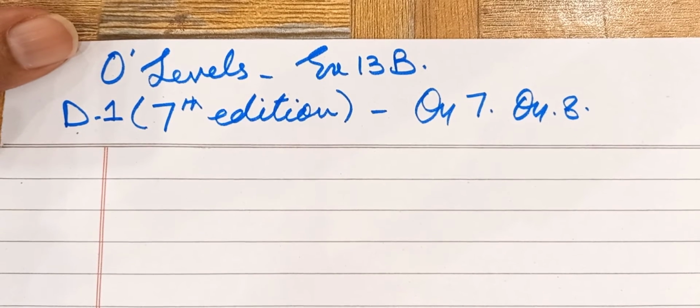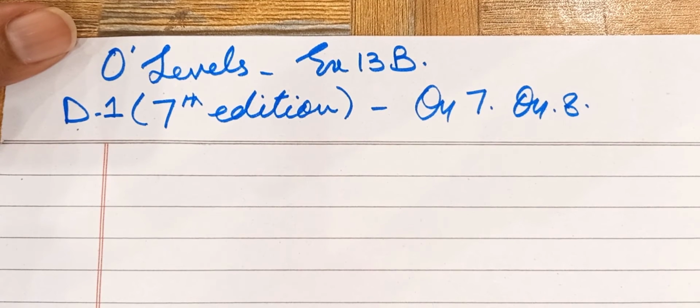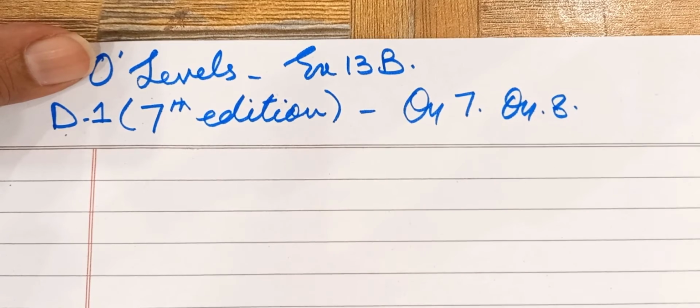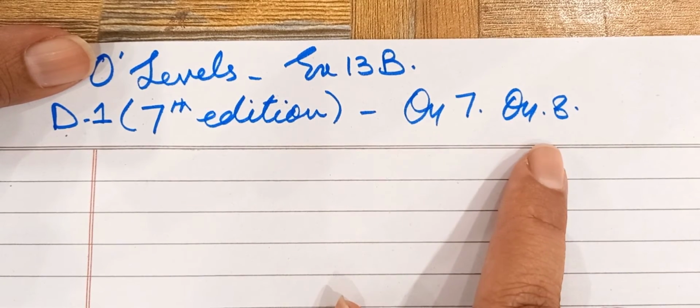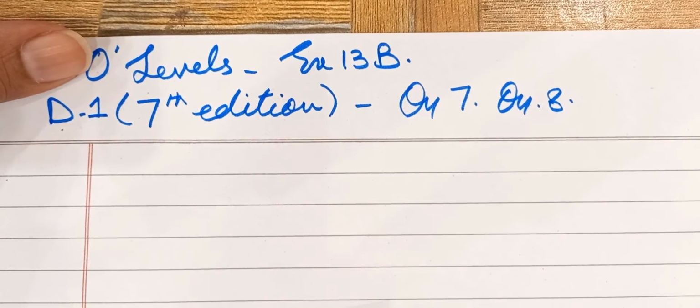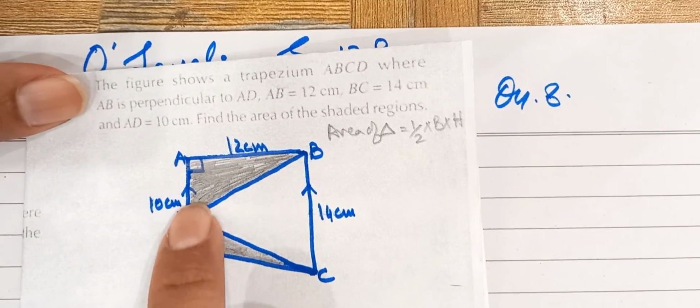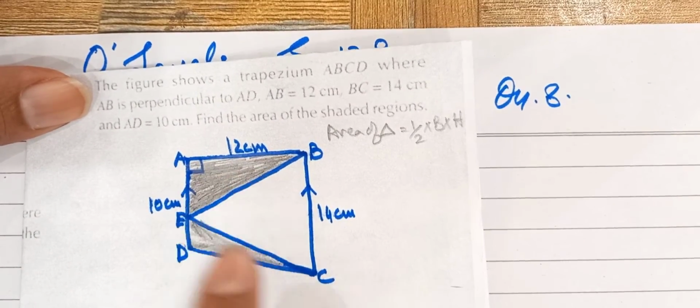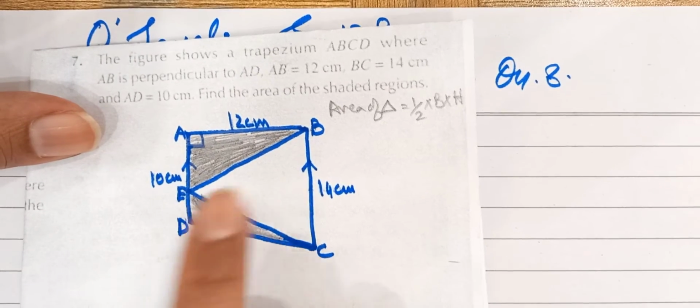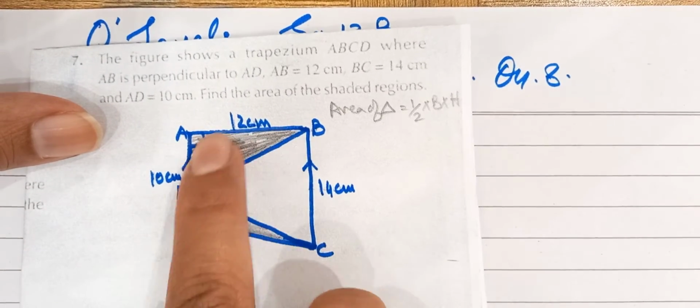O Levels Maths Exercise 13B D1 7th edition. We shall try to cover question number 7 and question number 8 in this video. Question number 7 is about finding the area of this shaded area. Finding the area of this shaded region.